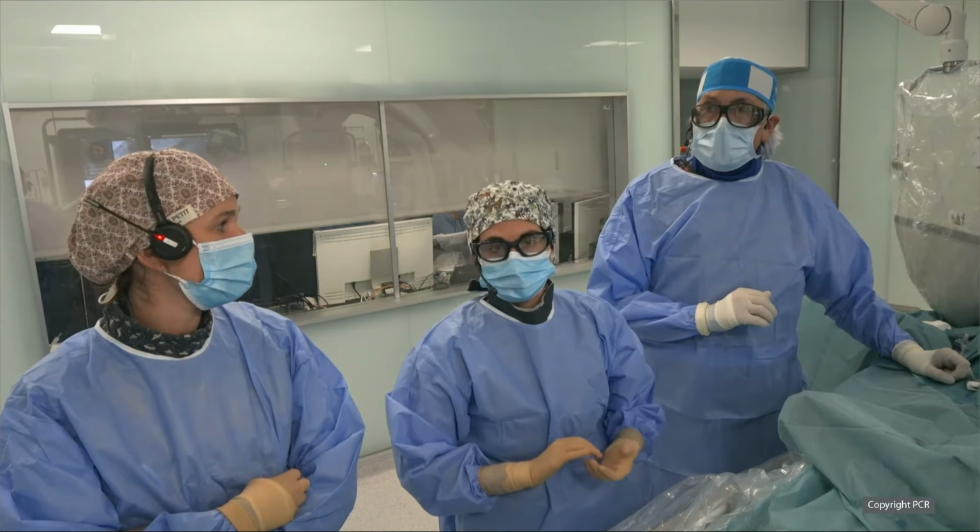Now, I'm going to hand it to Nieves, because now you will see the possibility of correlating what we have found with the findings that you have with OCT. So maybe first you can explain how was the wiring? That was one actually of the concerns at the beginning of the case, how easy was it going to be to cross this lesion with the wire.